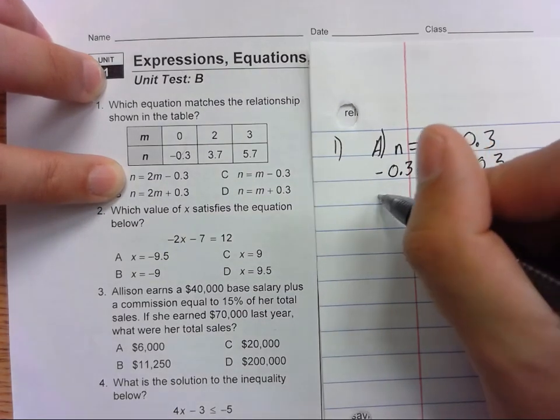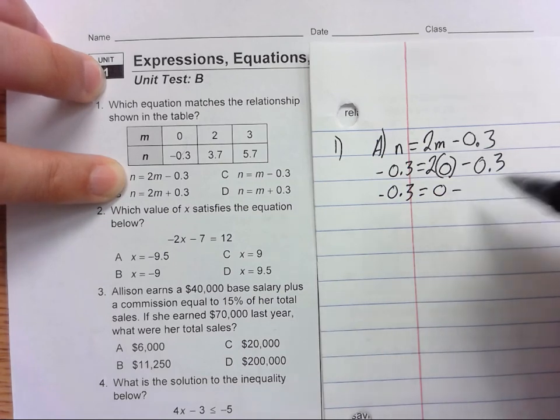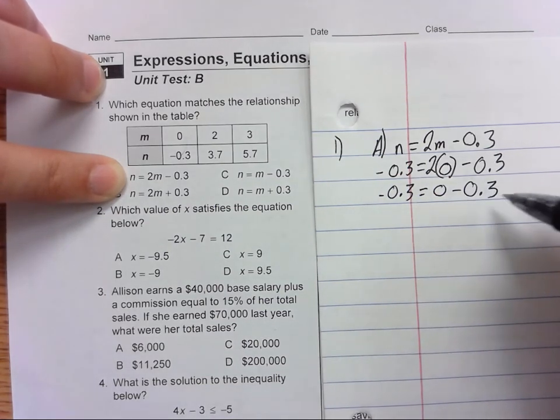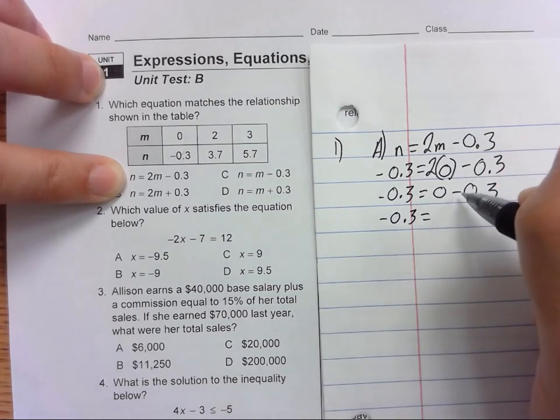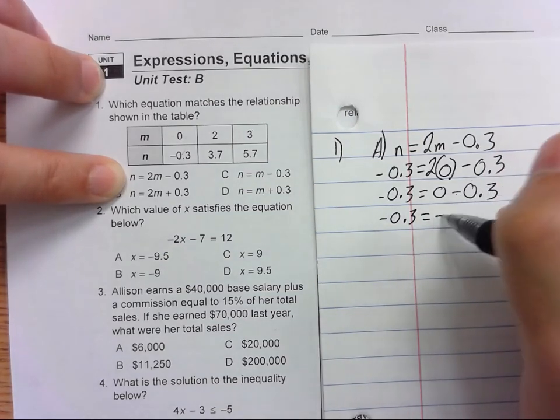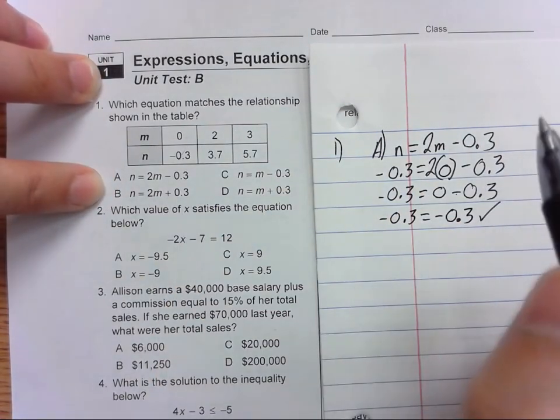Now let's solve it out. Negative 0.3 equals 2 times 0 is 0 minus 0.3, and negative 0.3 equals 0 minus 0.3 is negative 0.3. So that works. A could be an answer.